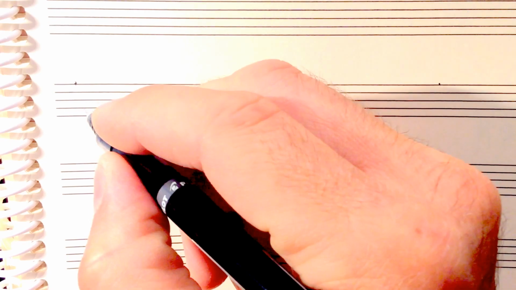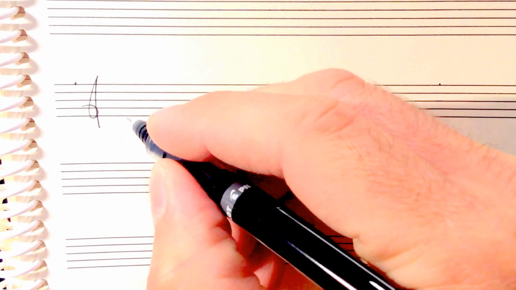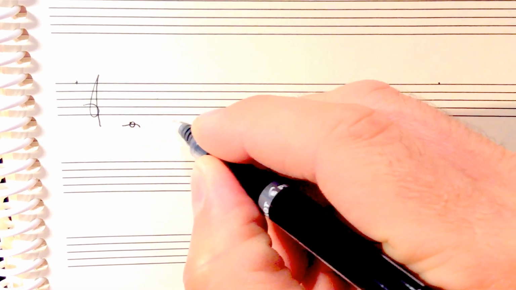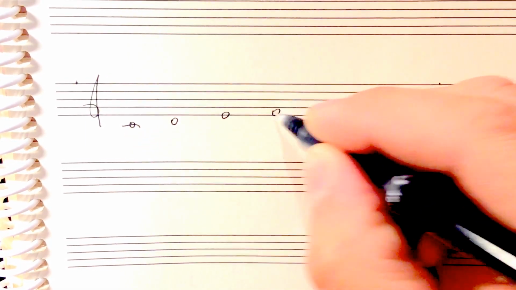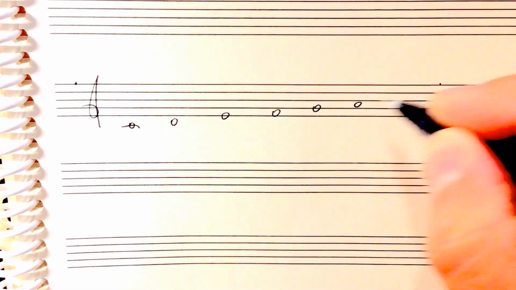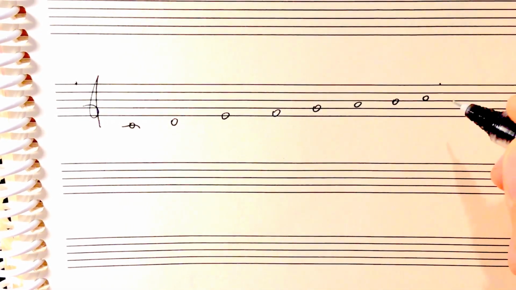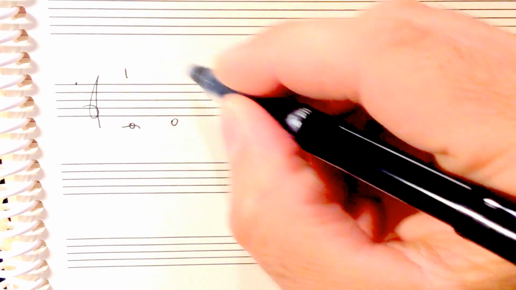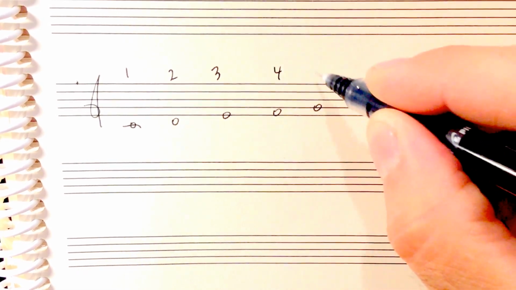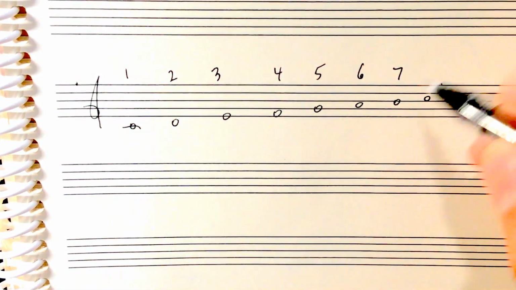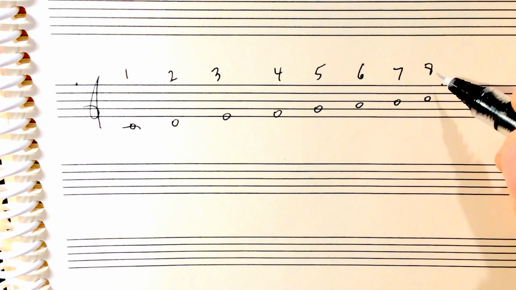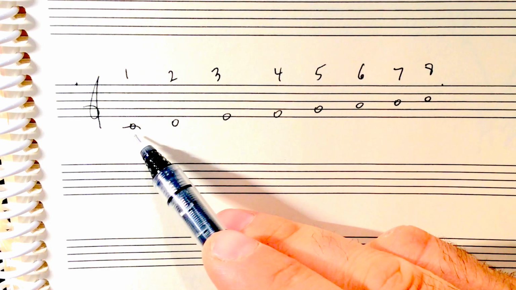Say we start in treble clef, in C: C, D, E, F, G, A, B, and C. Here's note 1, 2, 3, 4, 5, 6, 7, 8. Now we see that the 8th note is a repetition of the first note.